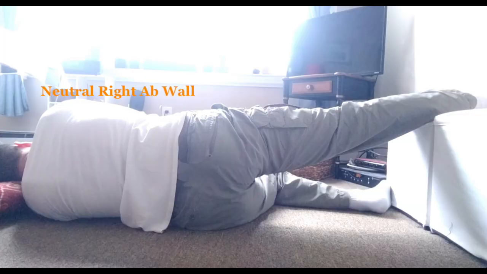Anyway, I'm lying on my left side and I have labeled neutral right ab wall. So my right side is just kind of sitting there. It's not shortened, it's not lengthened, it's just kind of in the middle. Okay, so that's a neutral ab. Now, most people who are patterned are not going to lie down like that. They're going to be lying down with a shortened right ab wall, which you'll see next.